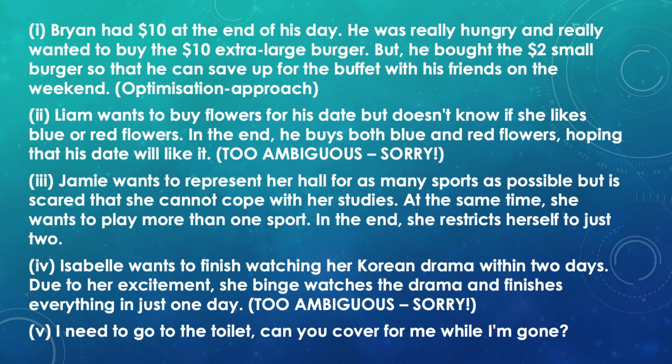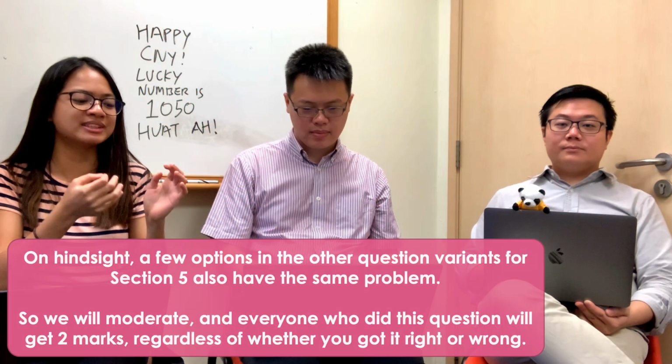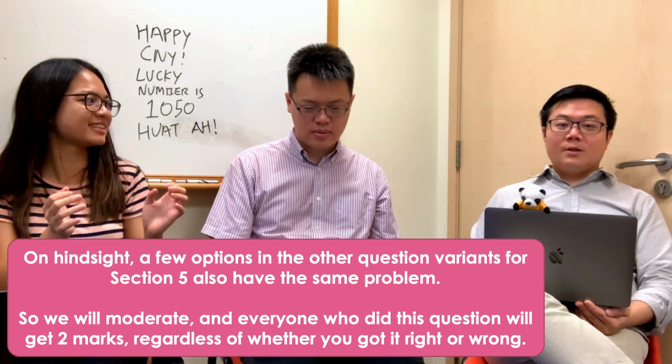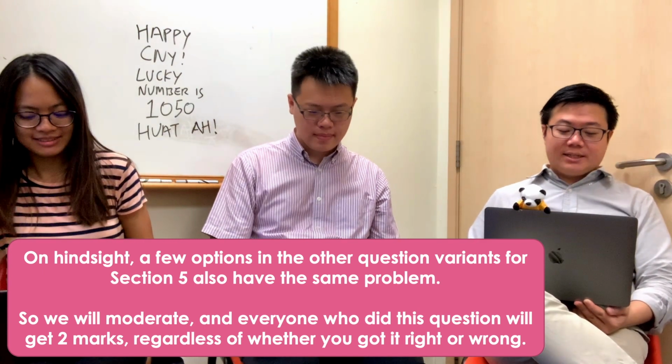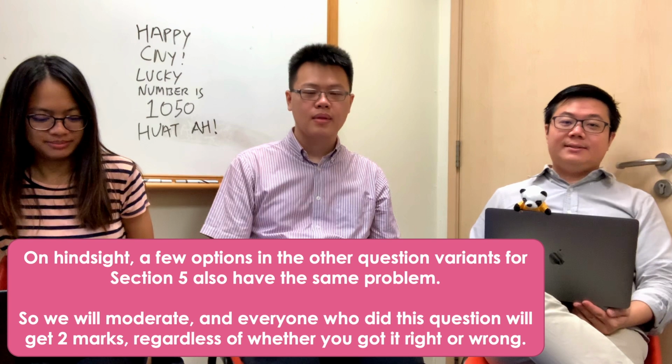Okay, so option 2 is a bit problematic, and I'll explain why. Liam wants to buy flowers for his date, but doesn't know if she likes blue or red flowers. In the end, he buys both blue and red flowers, hoping that his date will like it. For this option, in hindsight, we realize that the optimization criteria wasn't actually specifically set. It's not very explicit, so there's an interpretive leap required to see the optimization.